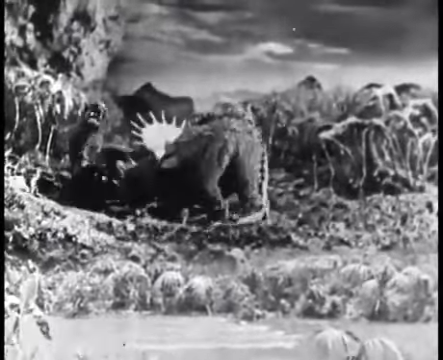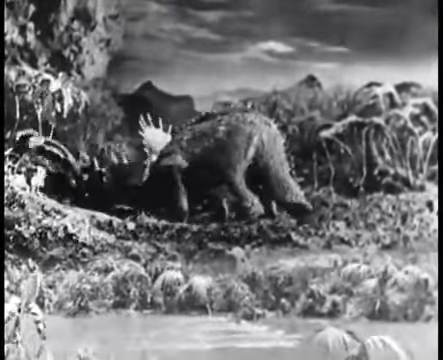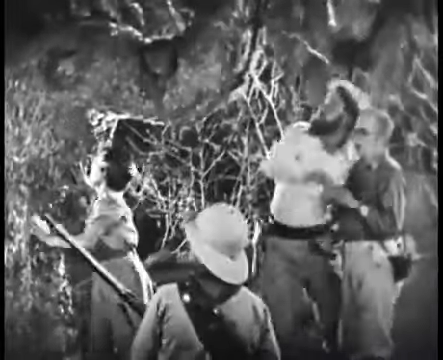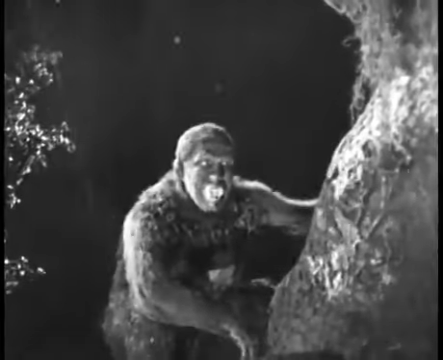The allosaur encounters a spiked lizard, and one of the spikes catches the allosaur in the stomach, and his search for breakfast is over. The ape man attacks the enclosure, but a bullet in his arm causes him to retreat.